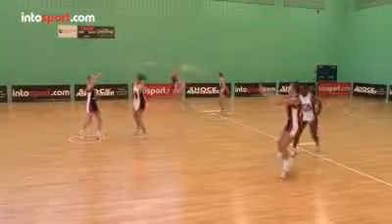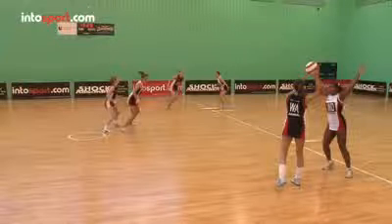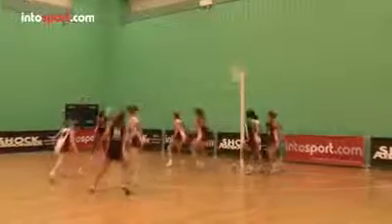At the 3-foot mark, the defender can defend or attempt to intercept the ball using a range of movements, including jumping. But if they land within 3 feet of that player and they still have possession of the ball, then an obstruction may occur. So that's the basics of netball covered.